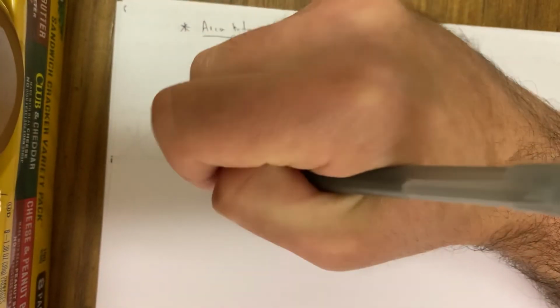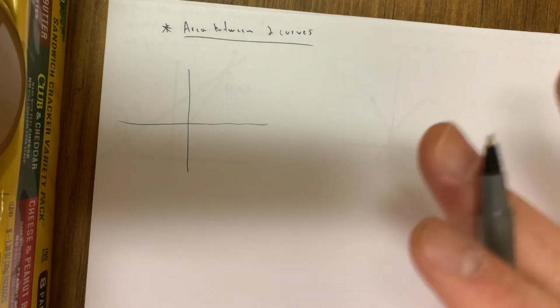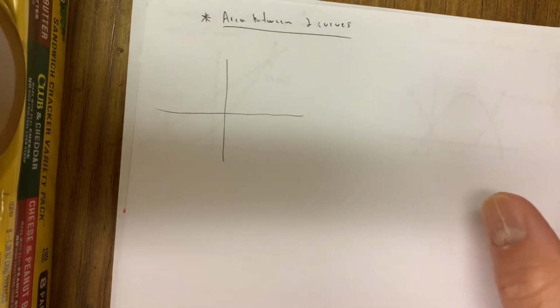Anyway, so area between two curves. It's not always the area between a function and the x-axis that's necessary to get. And these used to be more popular on the AP exam. They used to be insanely popular on the AP exam. They are still popular, okay? Just not quite as popular as they used to be.